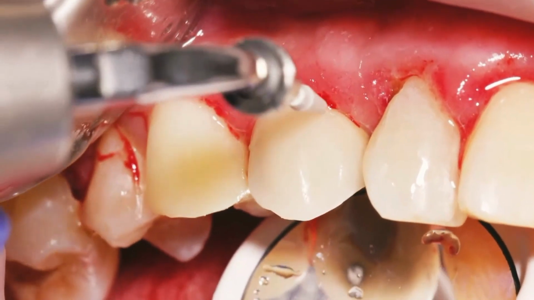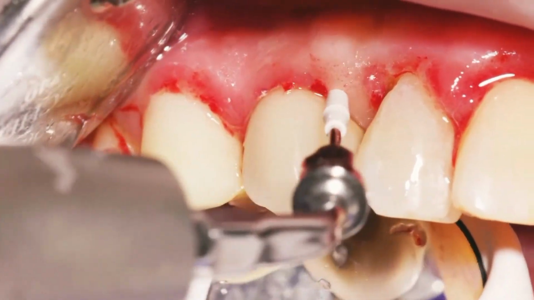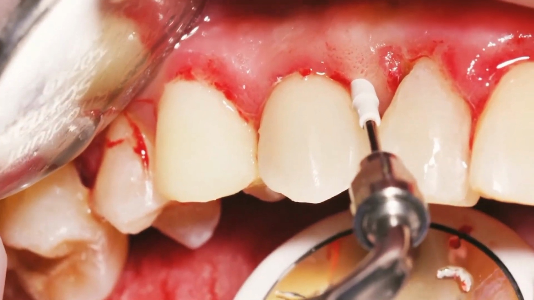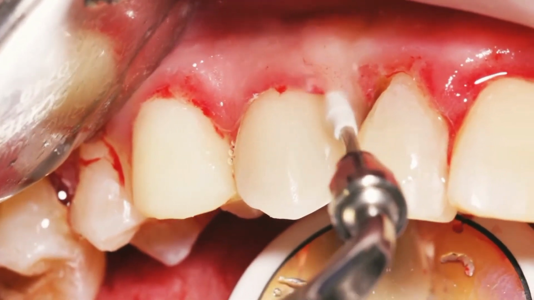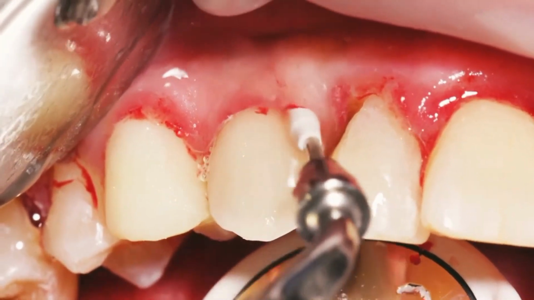In this part of the video, you can see also how we use the PI tip in the mucositis treatment.